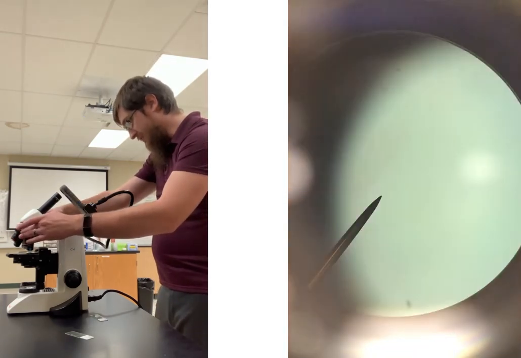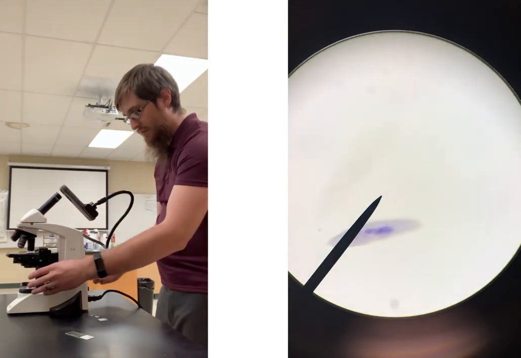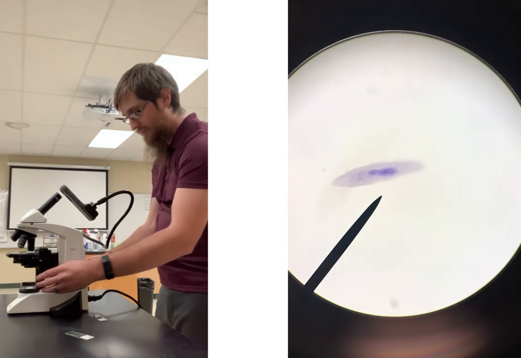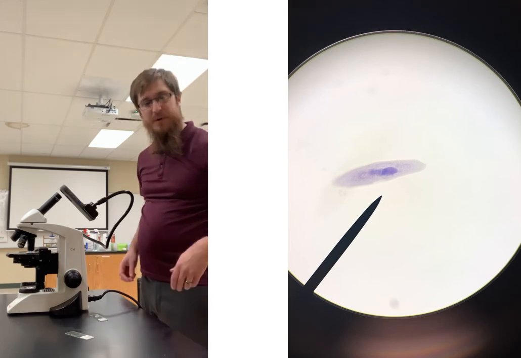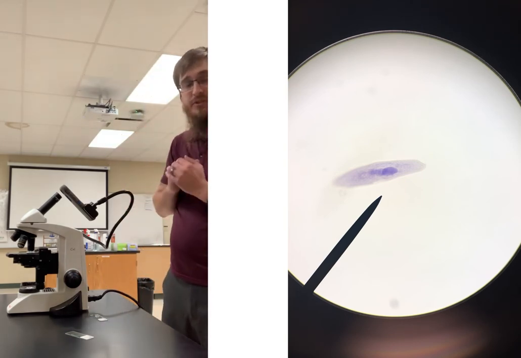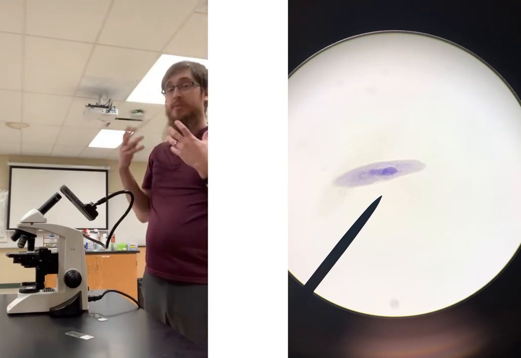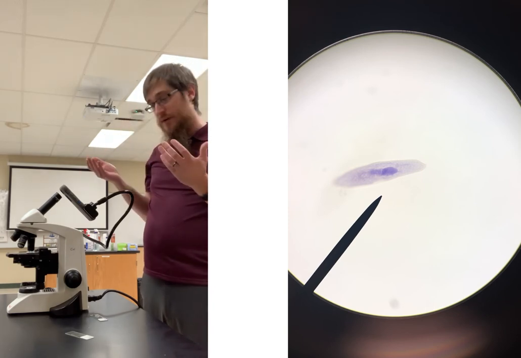So see if we can get that guy into a bit more focus. And we can then go down to the 40x lens. Move it back so the pointer's right by it. Try to get him into focus a bit better. So that's just, again, a little paramecium, but certain items you are going to have to go to the 40x lens just to be able to see them and be able to see them well.